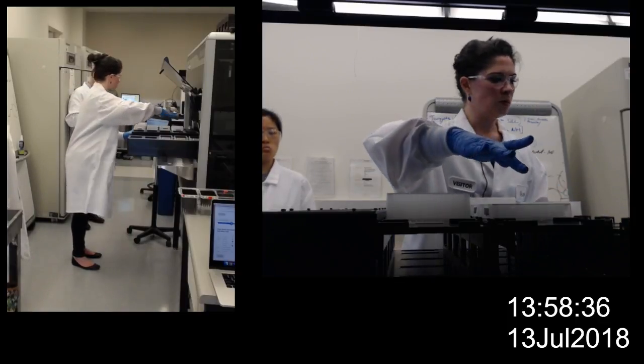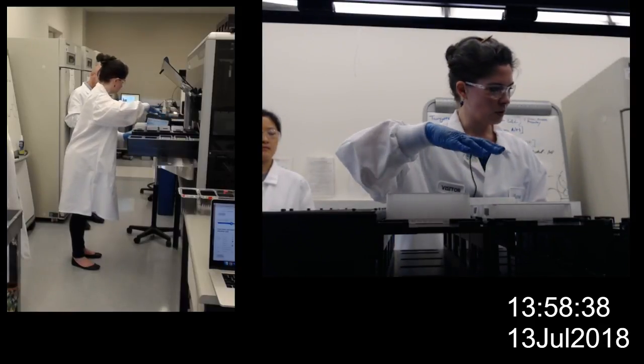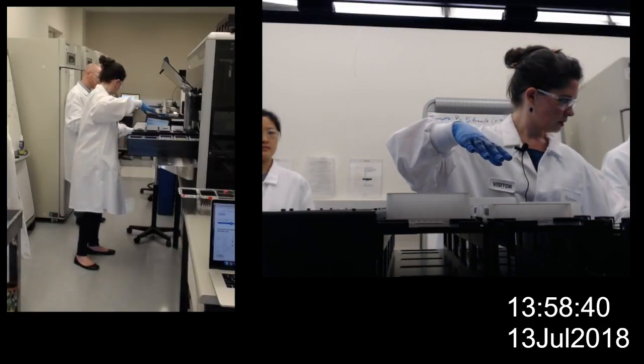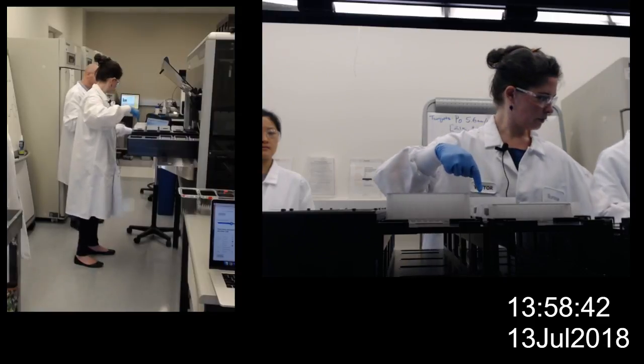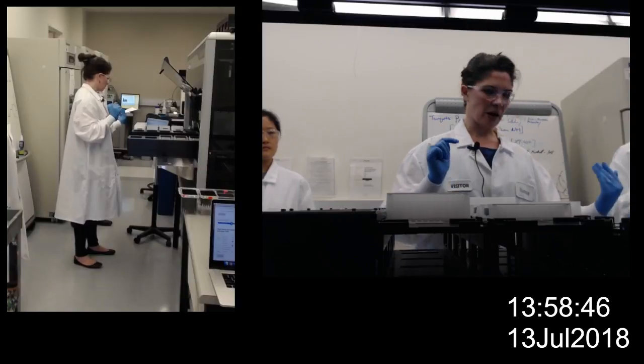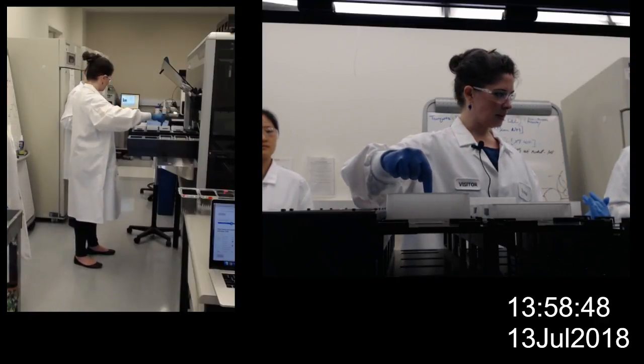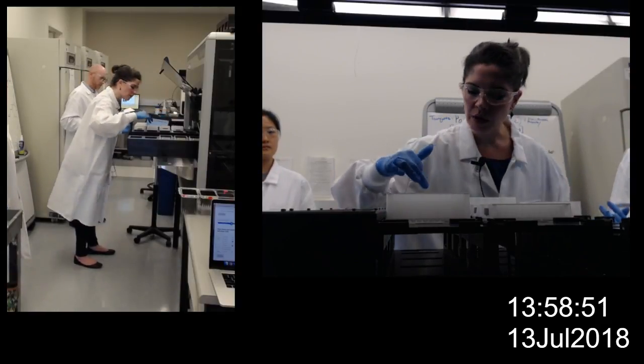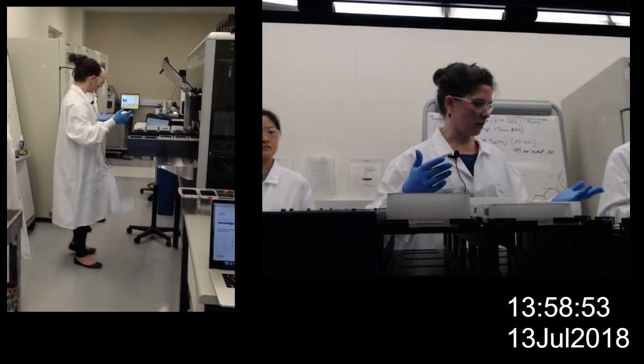Got this one. BB, W1, W2. So wash 1 and wash 2, I'm assuming? Yes, good. Binding buffer, good. Ethanol. And then we can't scroll down, but there would be more information, so I can double check for the other things that I need. RB, wash buffer 2, more ethanol.